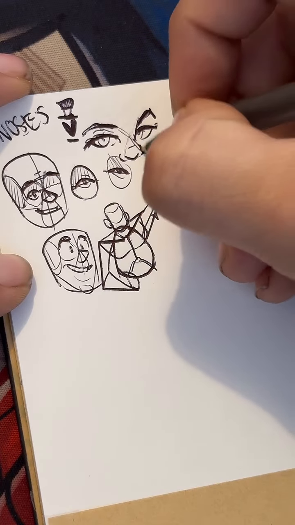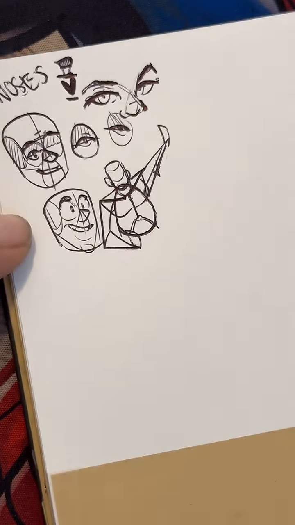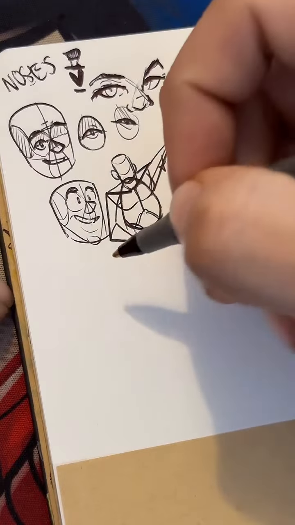Easy ways to remember body structure. Yeah, that's easy. The human structure can be built into 2 shapes.